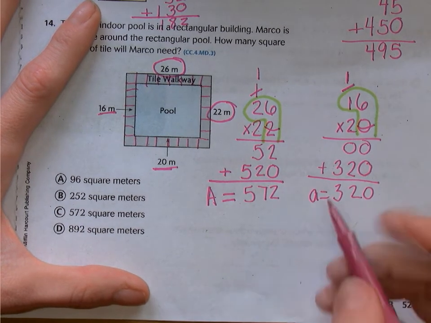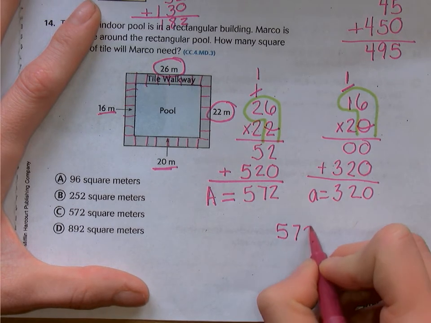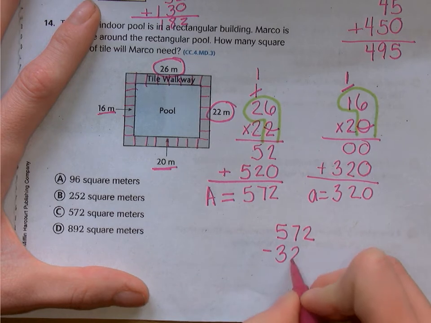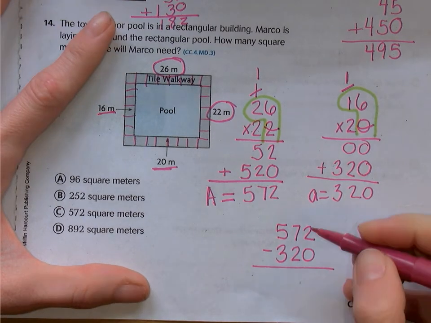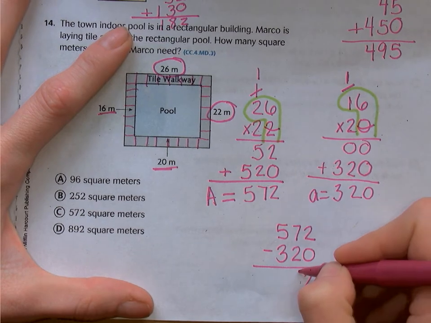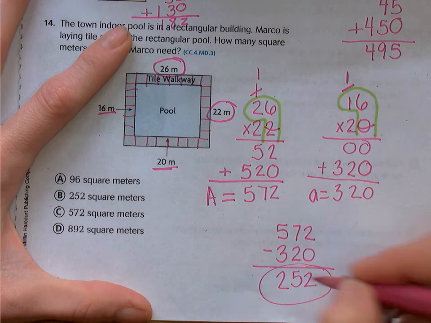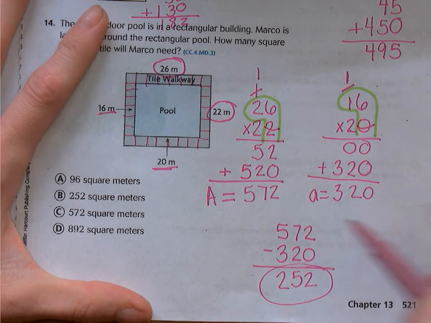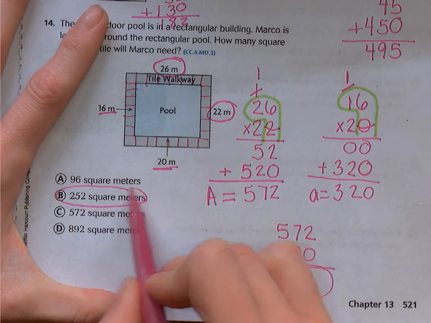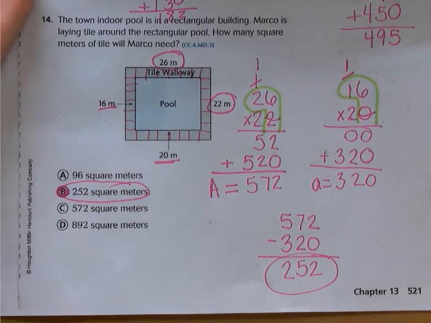Now I need to subtract my big area minus my small area. 572 minus 320. 2 minus 0 is 2. 7 minus 2 is 5. And 5 minus 3 is 2. So the area of the tile walkway is 252 square meters. Okay, be careful.